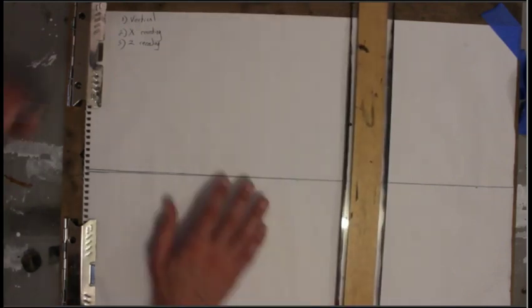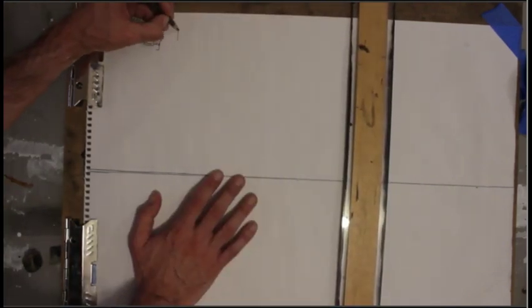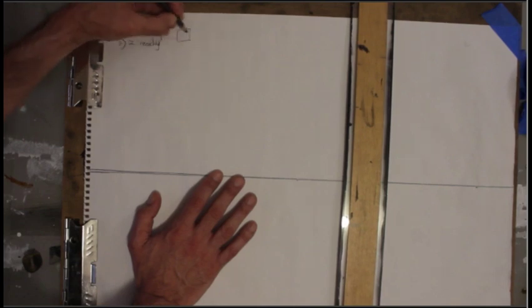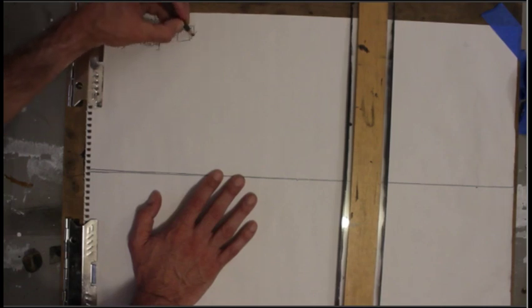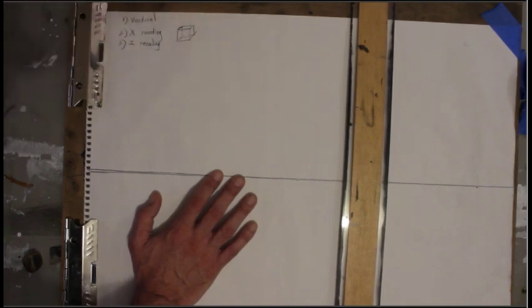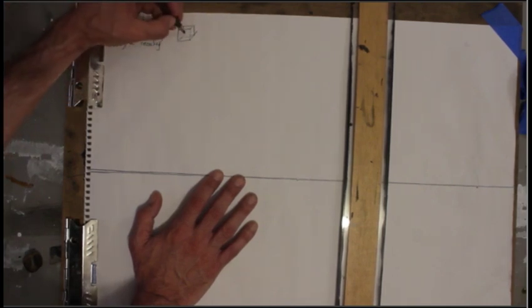And again, that correlates to a right angle. If we have a cube, this is the classic 3D modeling representation of space, but we have our 3D space here.